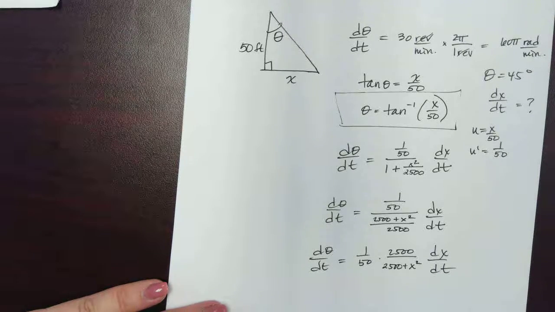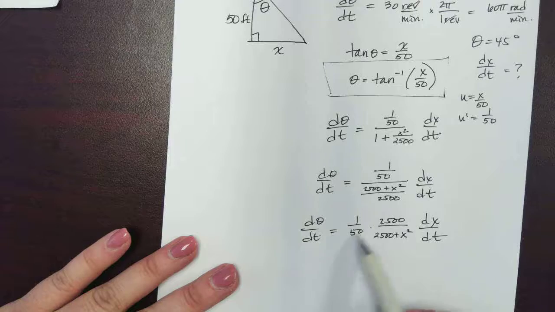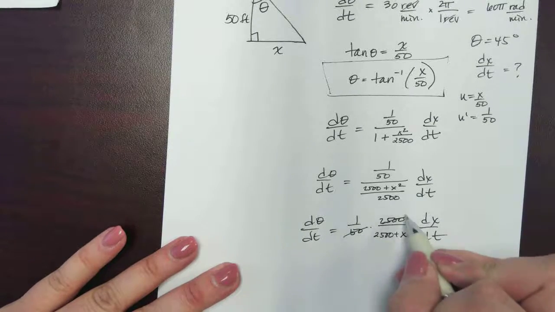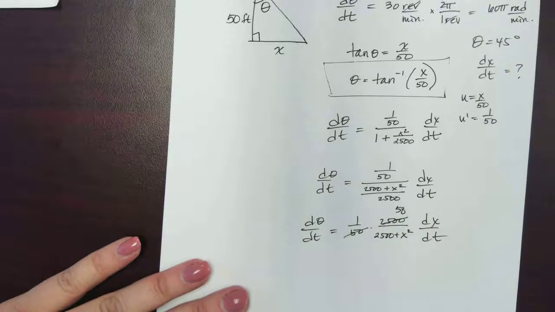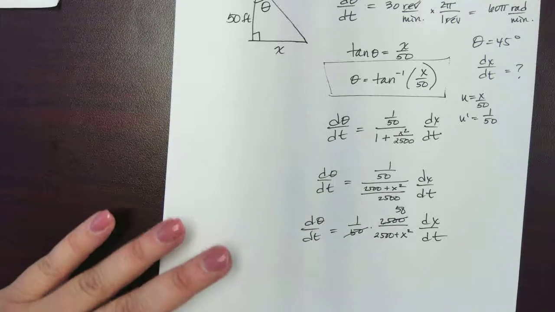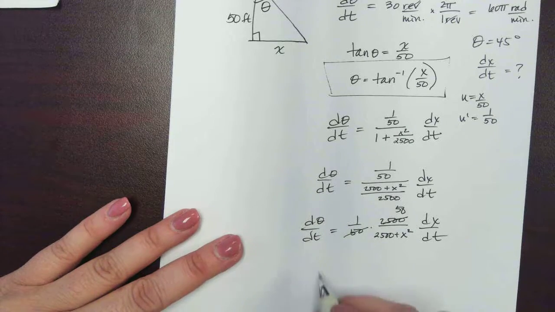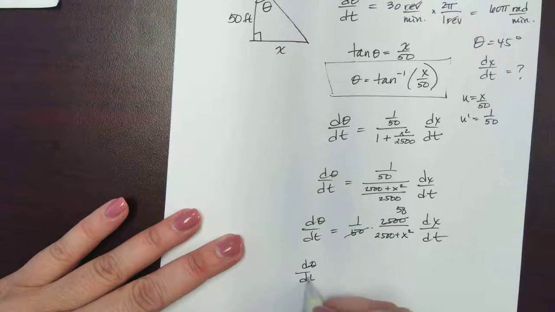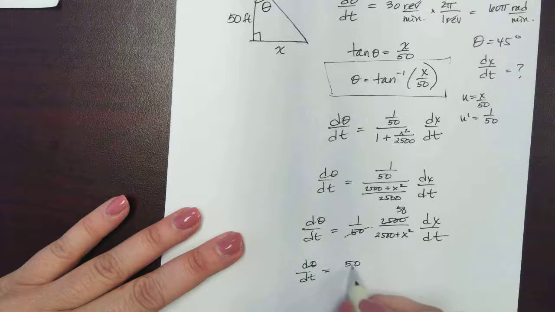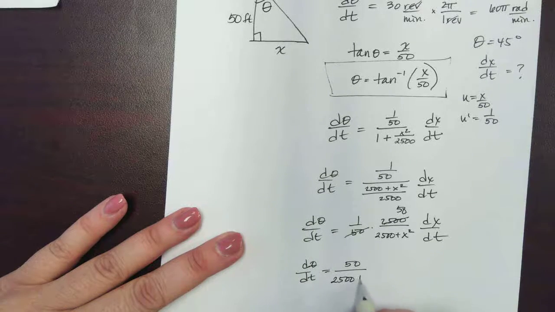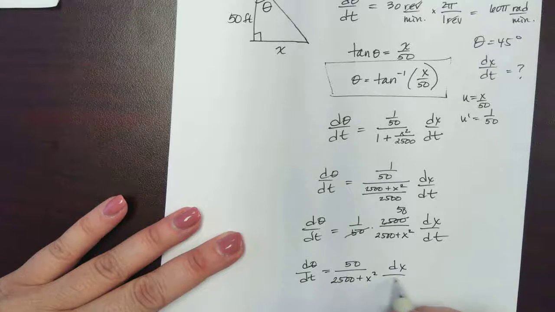Right? I can do some simplification. 50 into 2,500, this is gone, this is 50. So I have d theta dt is equal to 50 over 2,500 plus x squared, times dx dt.